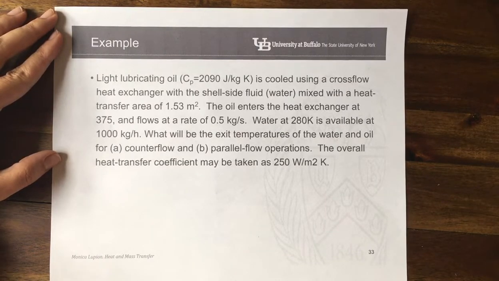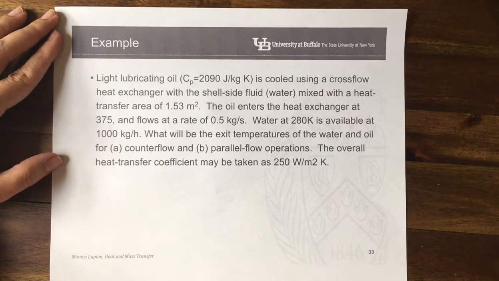Light lubricating oil with a thermal capacity of 2090 joules per kilogram per Kelvin is cooled using a cross-flow heat exchanger with the shell-side fluid, water, mixed, with a heat transfer area of 1.53 square meter. The oil enters the heat exchanger at 375 Kelvin and flows at a rate of 0.5 kilograms per second. Water at 280 Kelvin is available at 1000 kilograms per hour.